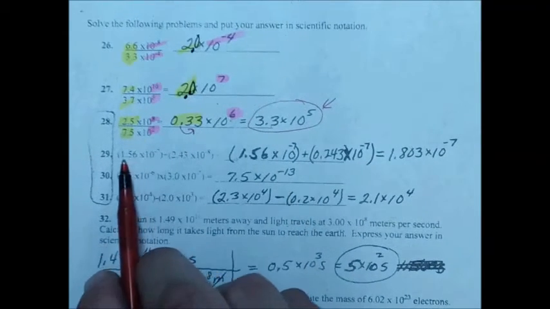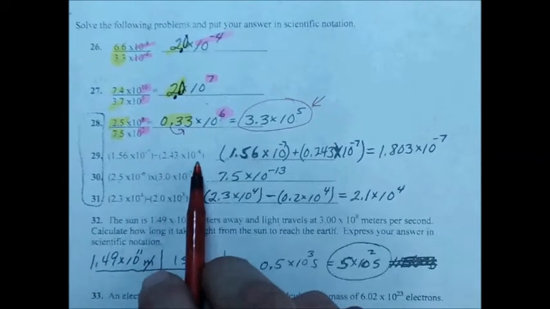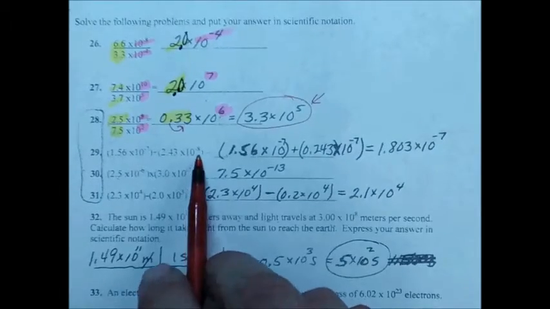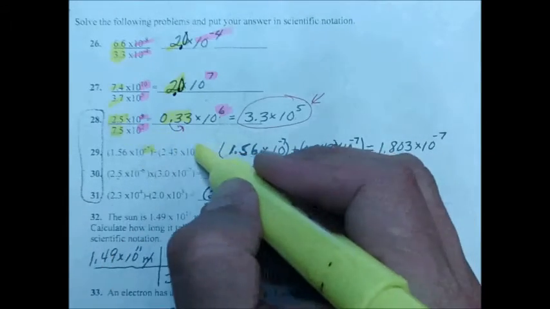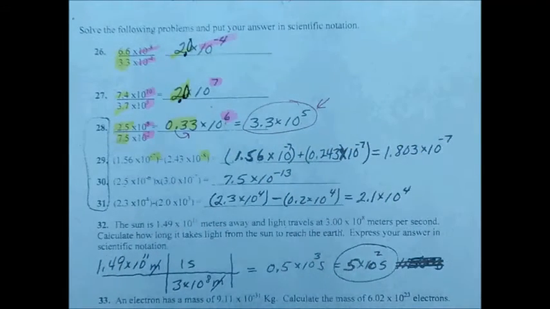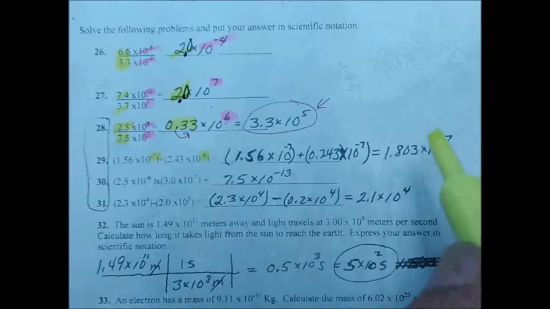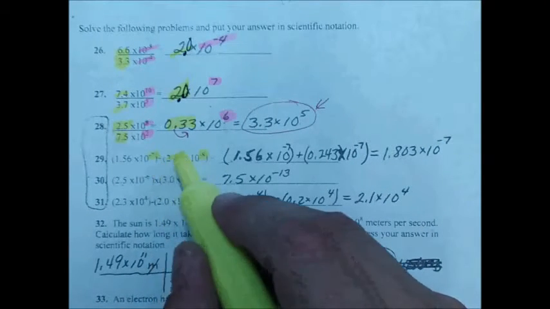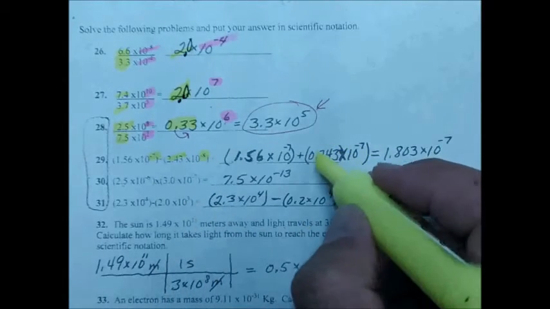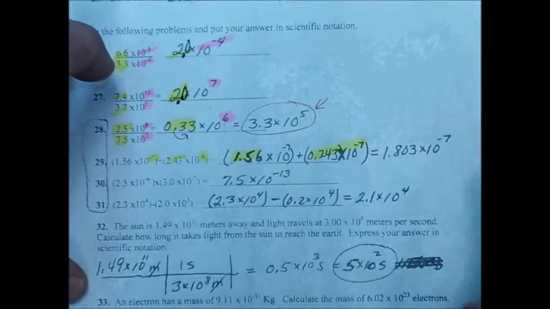So here we have 1.56 times 10 to the negative 7 plus 2.43 times 10 to the negative 8. The problem is that the powers of each of these two numbers is not the same. This one is negative 7 and this is negative 8, which means we cannot add them together or subtract them. So in order to fix this, we need to convert both of these to the same power. What we can do is move the decimal point one place over to the left on this number right here, and we end up with 0.243 times 10 to the negative 7. Now we can add these two numbers together.